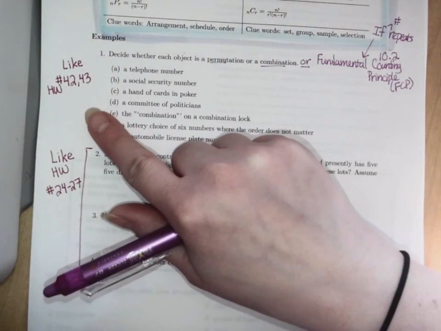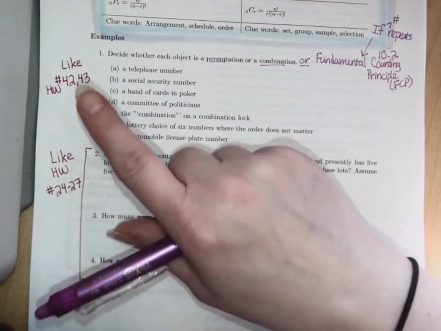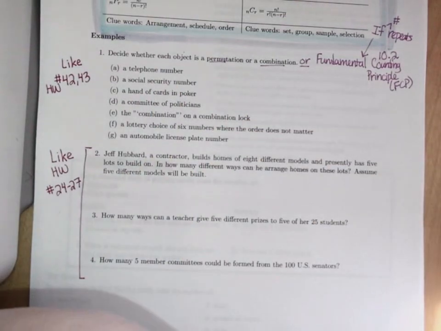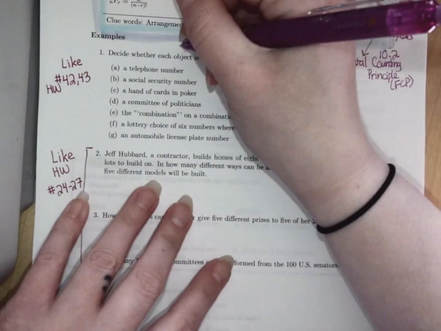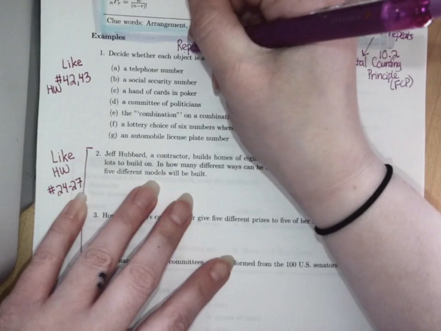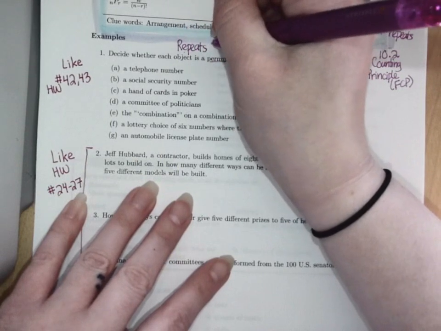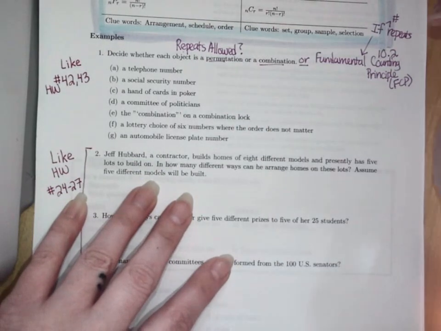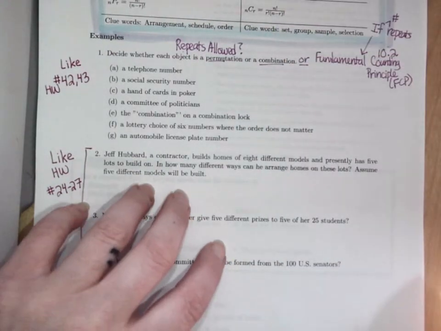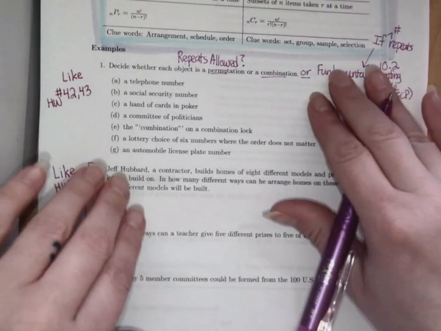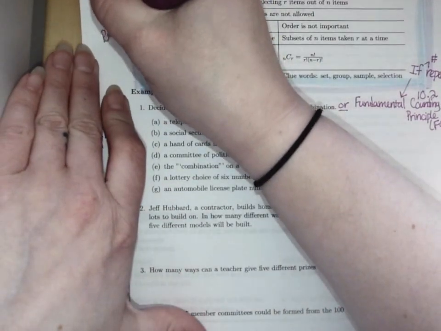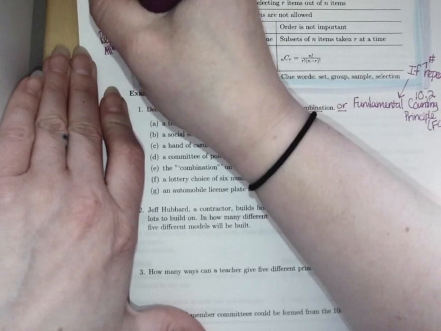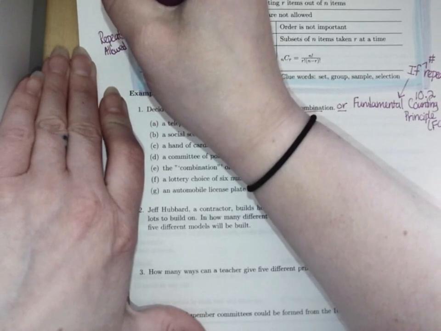These ones are like homework problems 42 and 43. All right, so a telephone number. If you think of a telephone number, the first question that you want to ask with these ones is: are there repeats? That's the first question. Let me make a little bit of a tree.